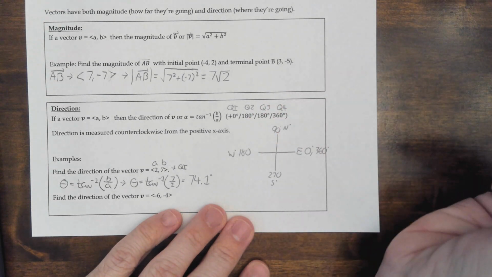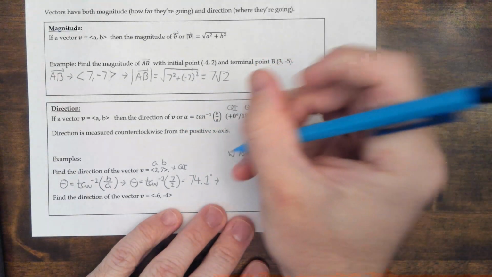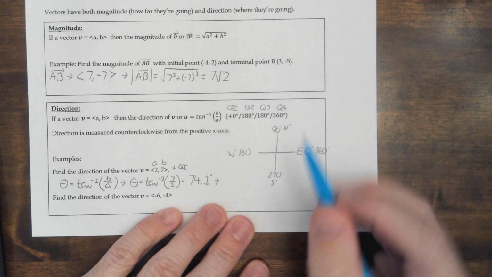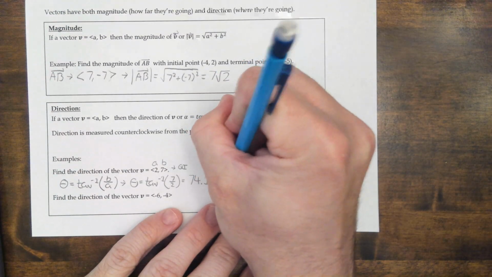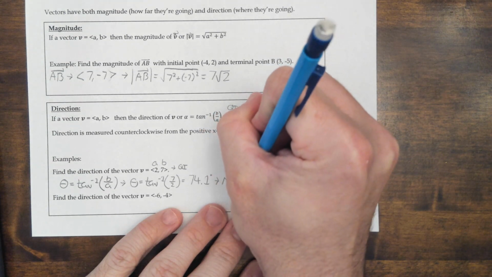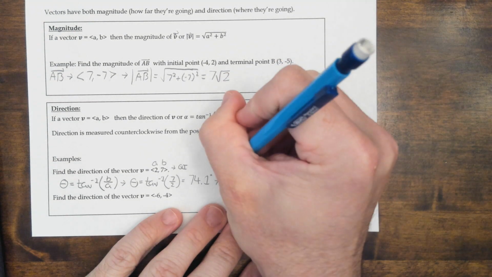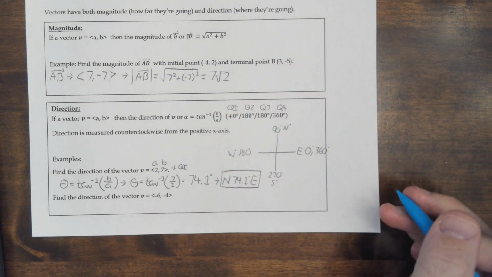We're going to write this answer like this; this is how I want you to write it when you're doing direction. Because that 74 degrees is closer to north, we do north 74.1 degrees east. And that right there is your direction.